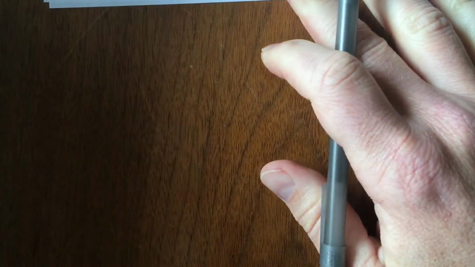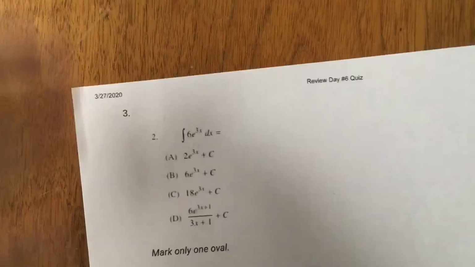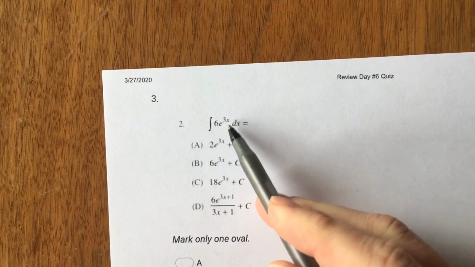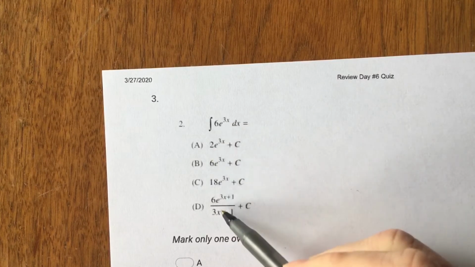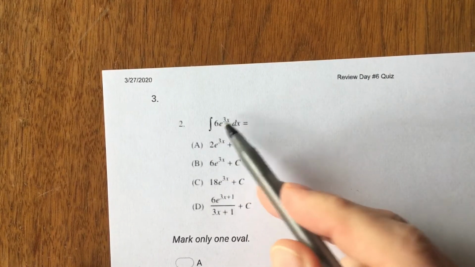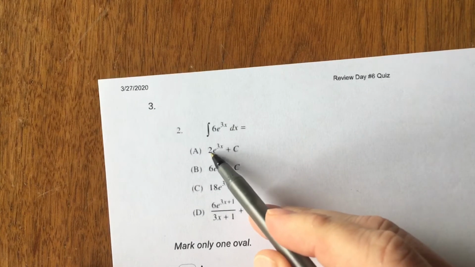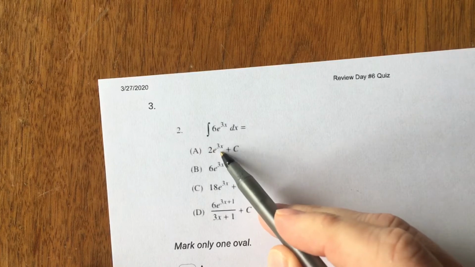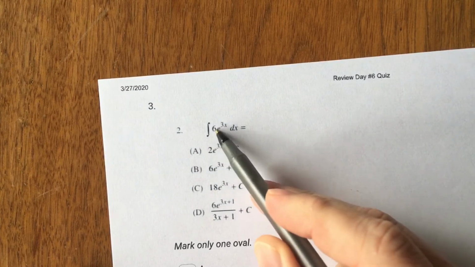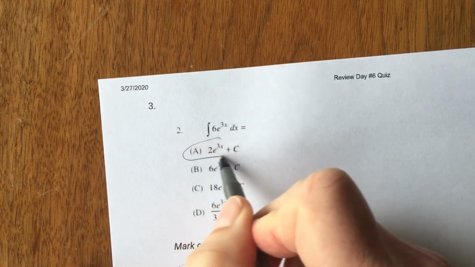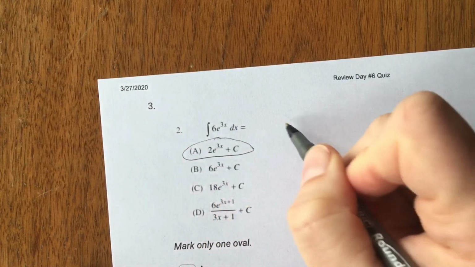All right, not too bad. Good start. Number 2 gave us the integral of 6e to the 3x. One way you could do this is to remember that whatever you write down, if you take the derivative of that, it should get you back up to here. And so if I were to take the derivative of 2e to the 3x, it'd be 2 times e to the 3x times 3. 2 times 3 would give me 6. The C goes away.